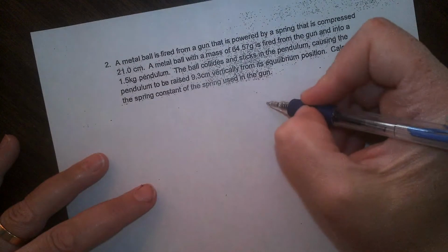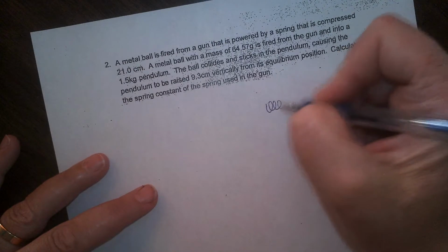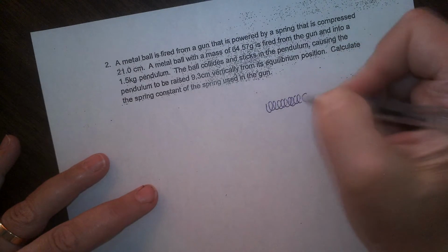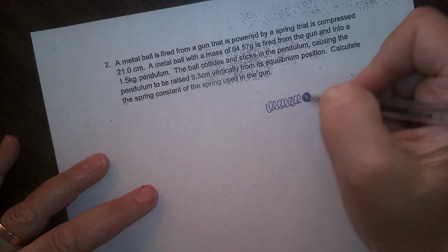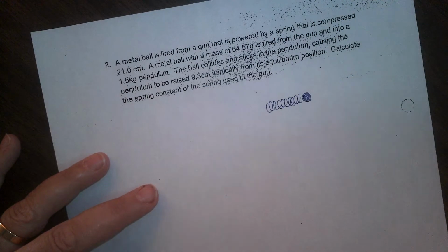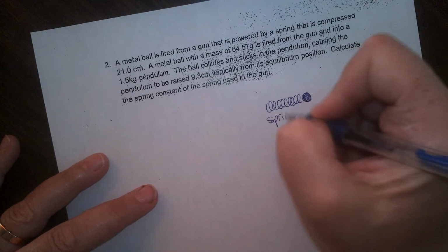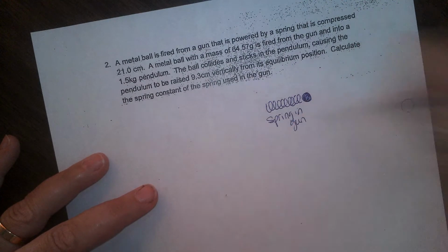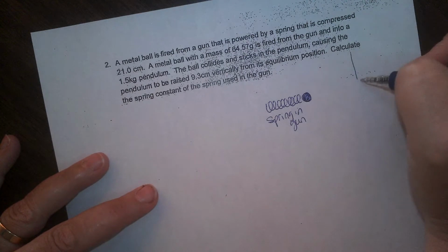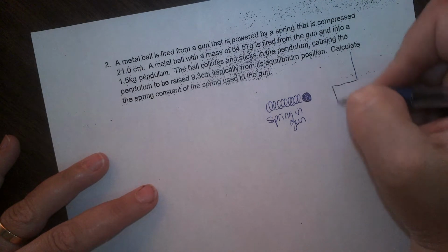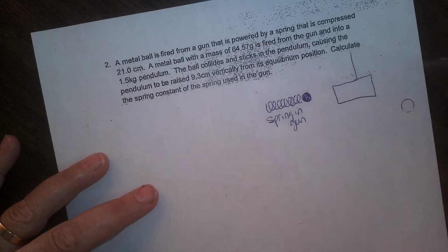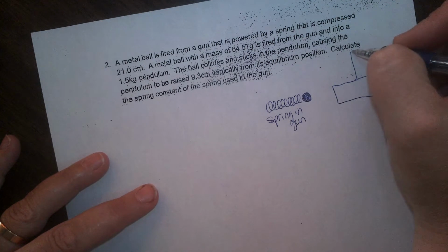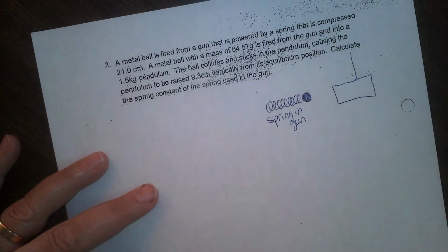We have a ball that's fired from a gun that's powered by a spring. So here's our ball. Okay. This is the spring in the gun. Here's our pendulum, our block of wood. It says a block of wood? No, it just says pendulum. And this is at equilibrium. After the ball hits the block, it does this.